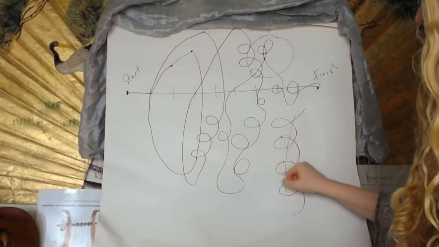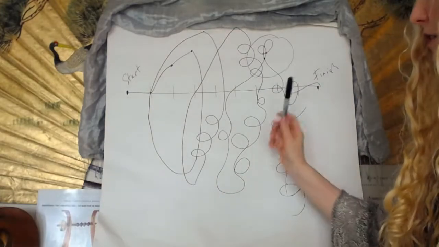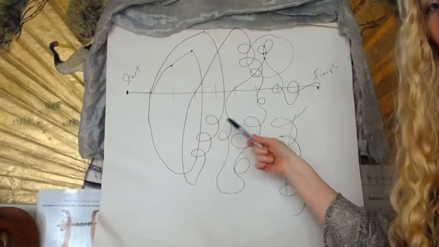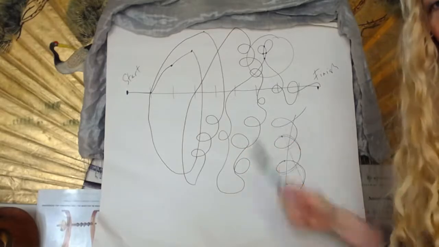And even with a spiral, it's not a strict spiral. It's this kind of a spiral, which I think is very pretty.